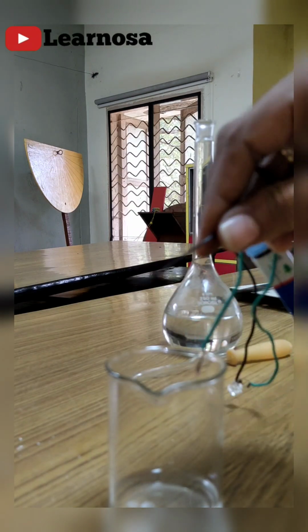Now we will test with the circuit. Now the positive and negative wires are here. Now let me dip them. You can see it is glowing. It is glowing because of something that is present.